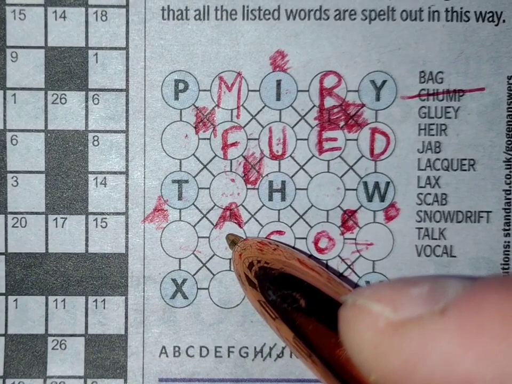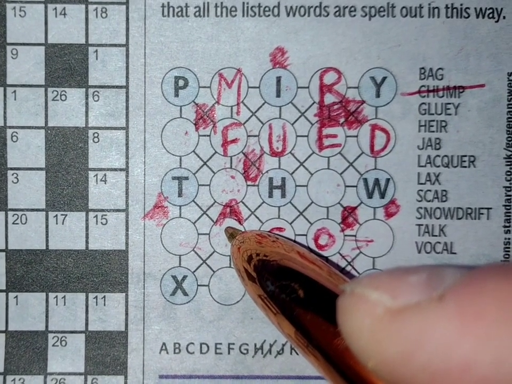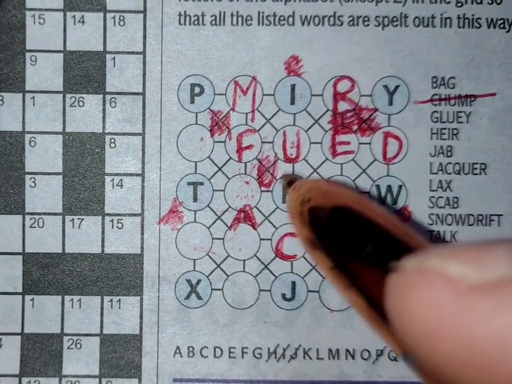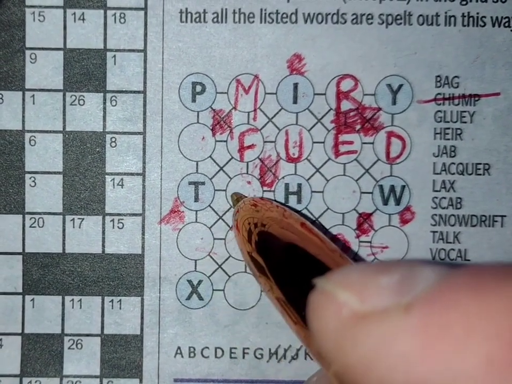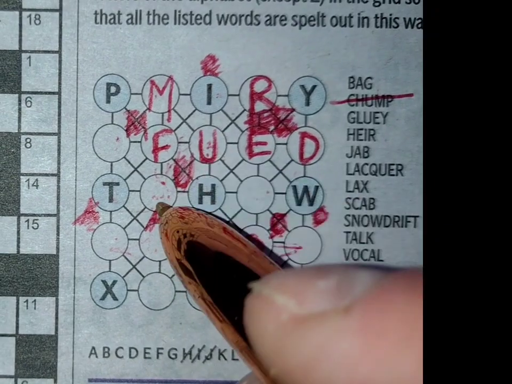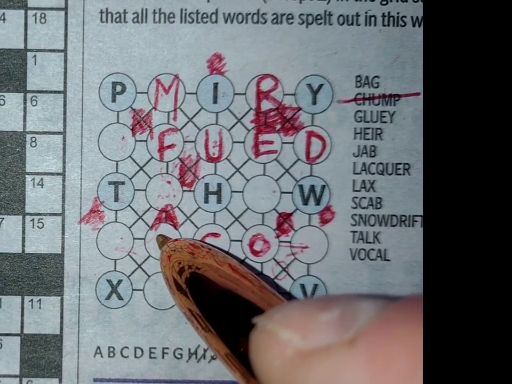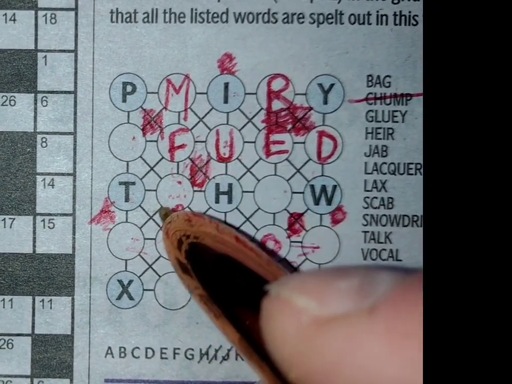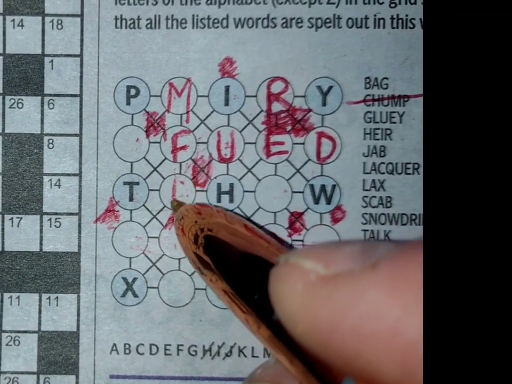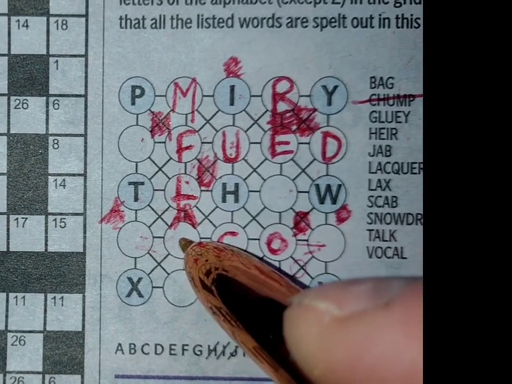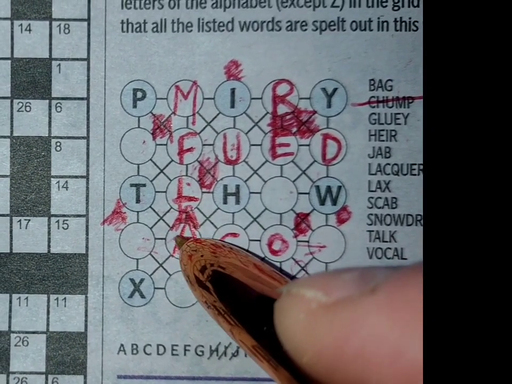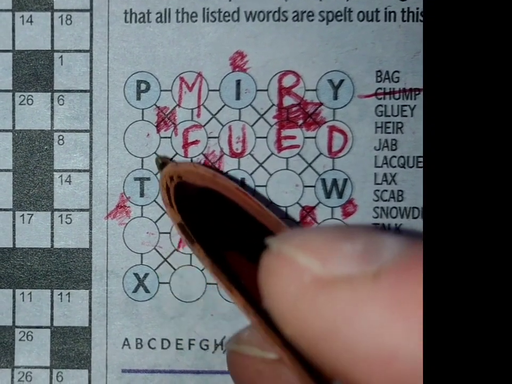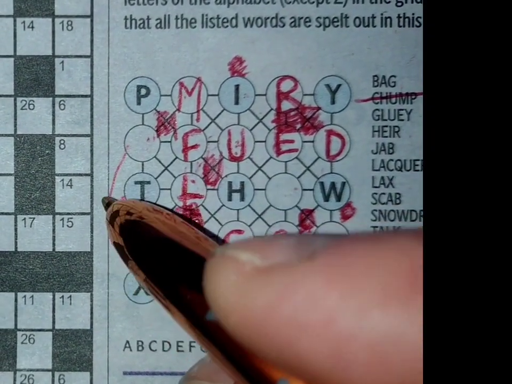Oh, this is a bit tricky. Have I messed up? How can I get the L and gluey? Yeah, well the L's going to have to be there, which means the A is going to have to be there. It's got to be one of those two. I don't know where the G is going to be. It's either going to be there or there. So let's just put that.